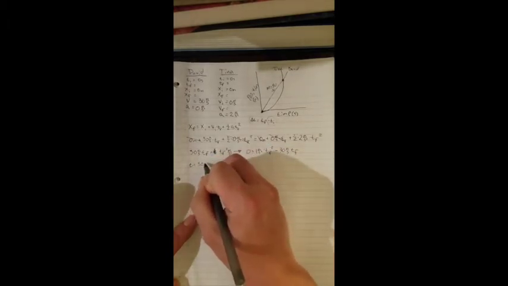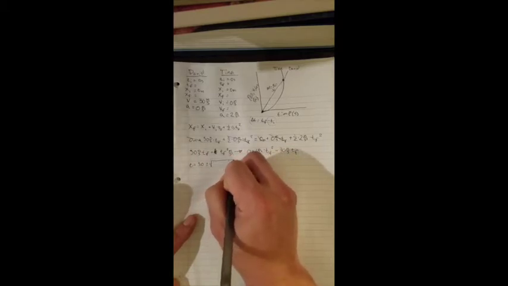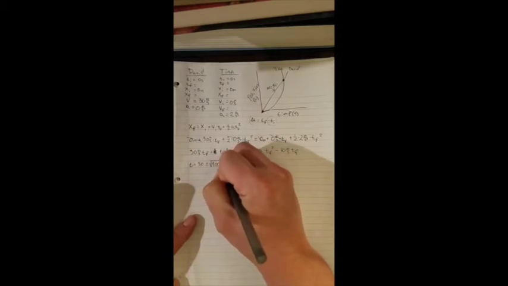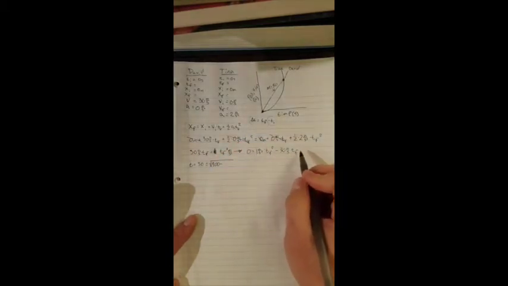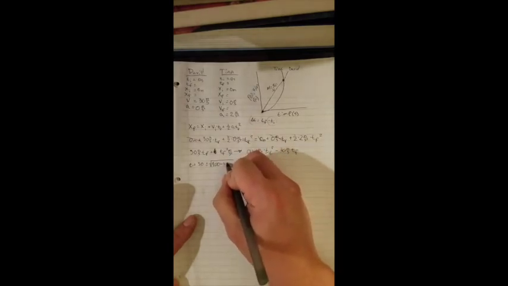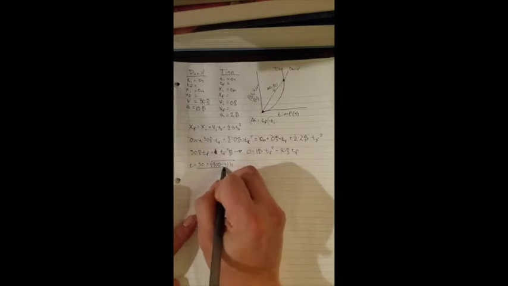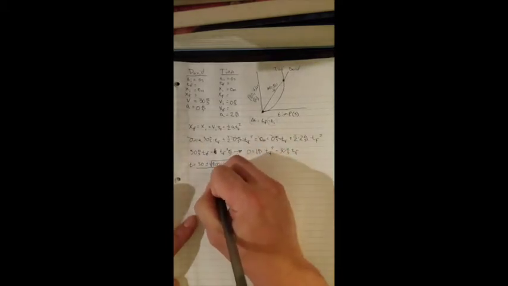So that's going to be 30 plus or minus the square root of b squared is 900 minus 4ac. So a is 1, but c is 0. So 4 times 1 times 0, it's going to wind up to be 0, all over 2a. So our a is 1 here, so that's just going to be 2.